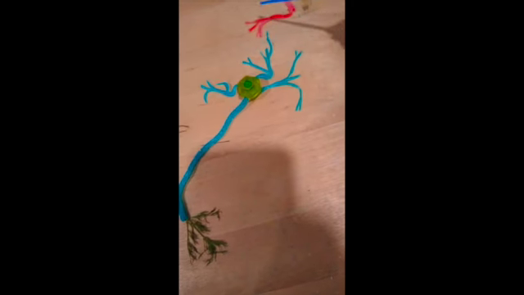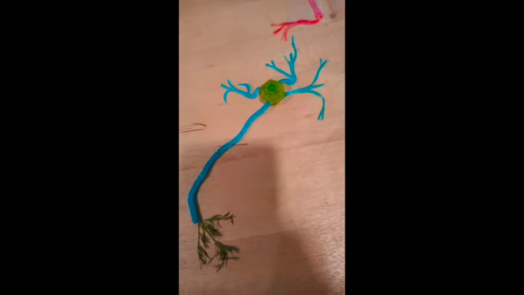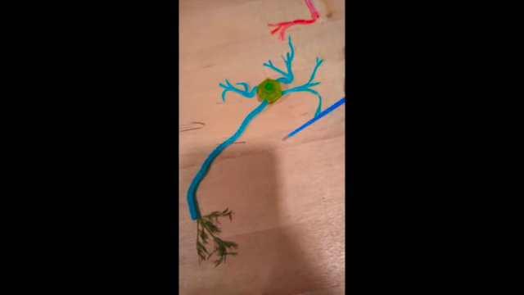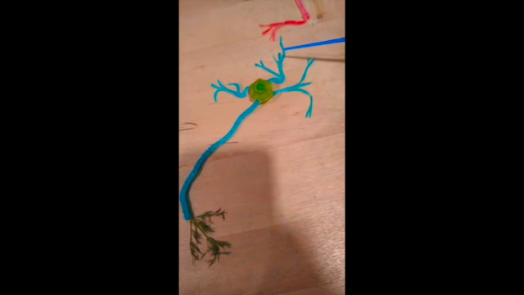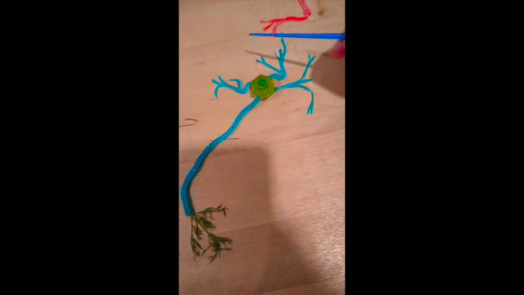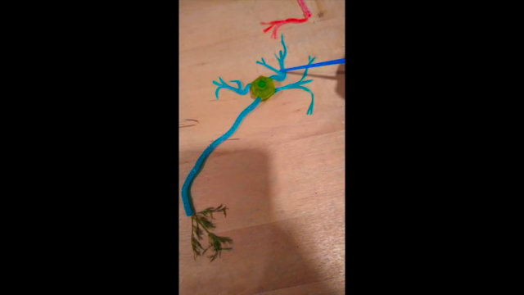Here I also made an anatomical model of the neuron, which we have here. Here we have the dendrites.